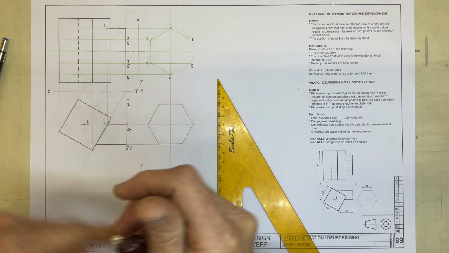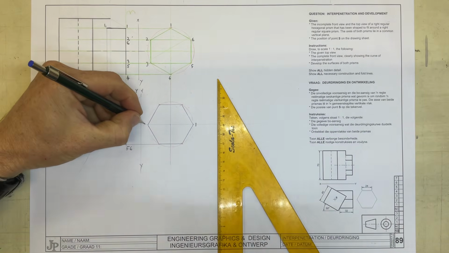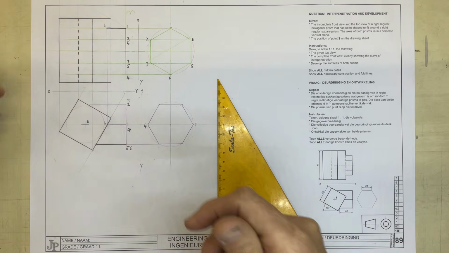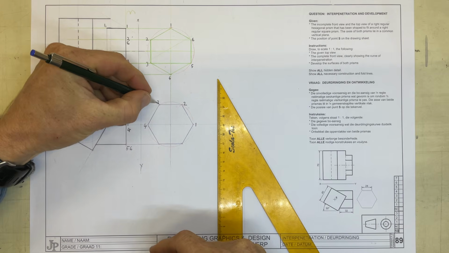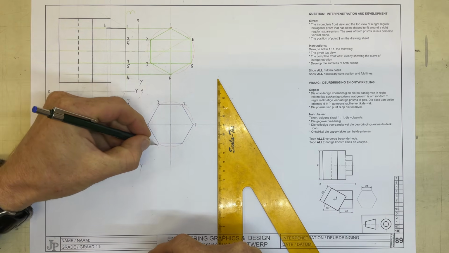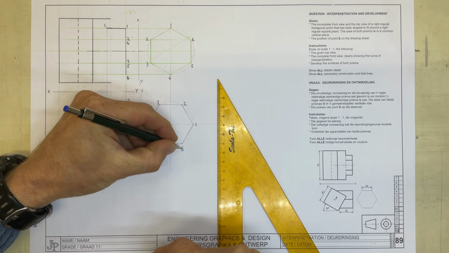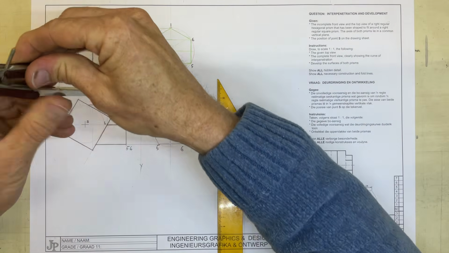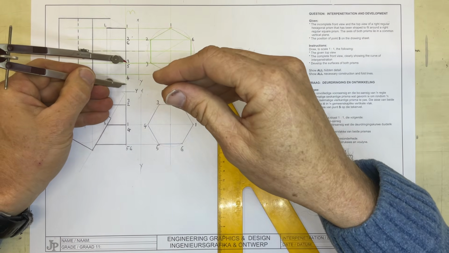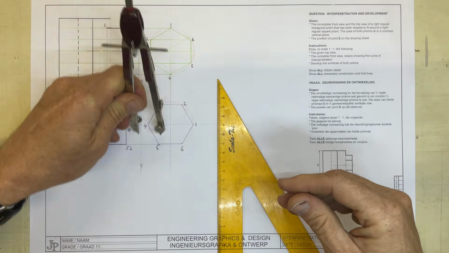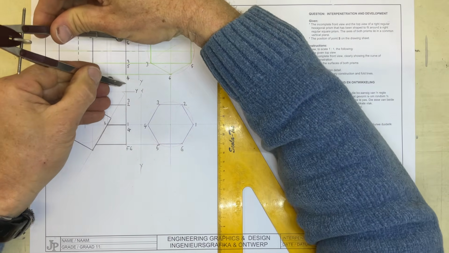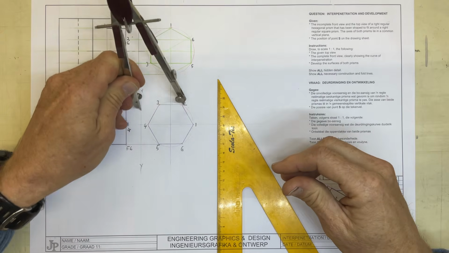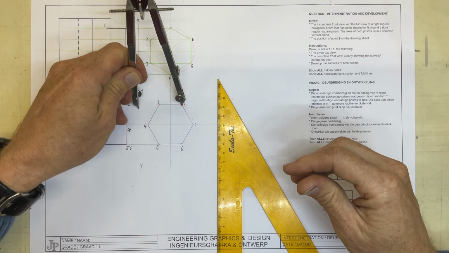Right. If number 1 is over there, well, number 4 will be over there. So it would be 1, 2, 3, 4, 5, and 6. And if you want to test that theory, look at this. Number 3 and 5 are closest to the XY axis. Number 2 and 6 are further away from the XY axis.